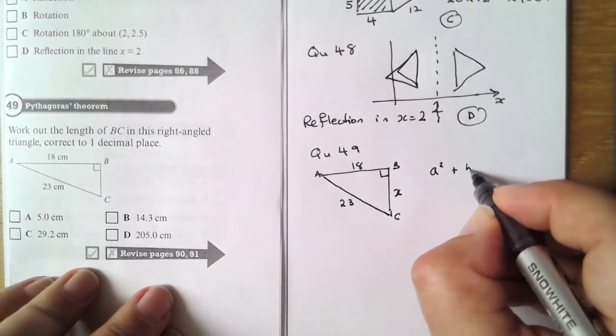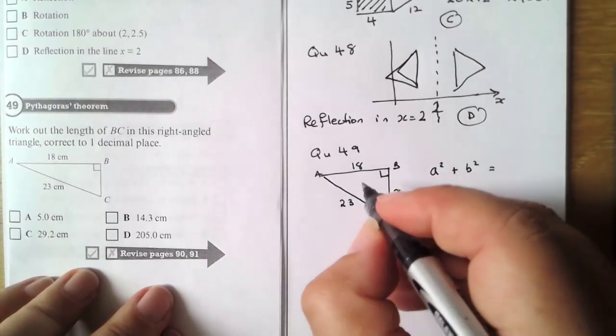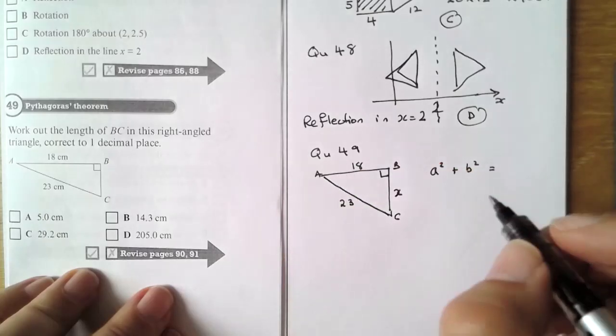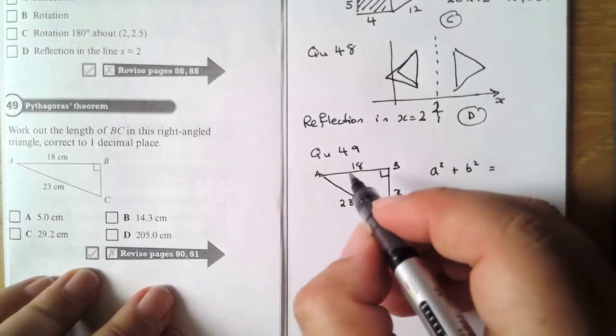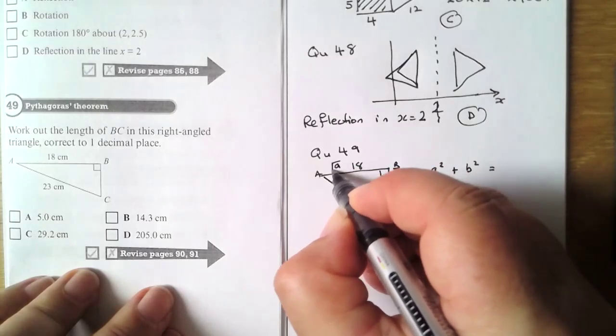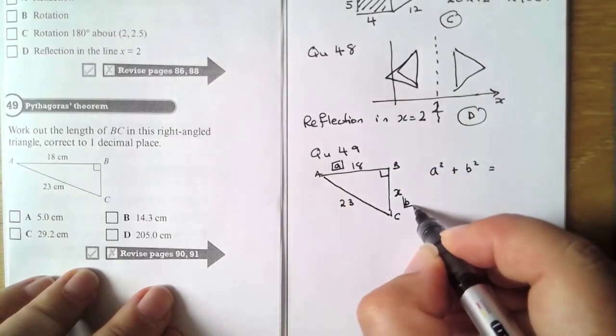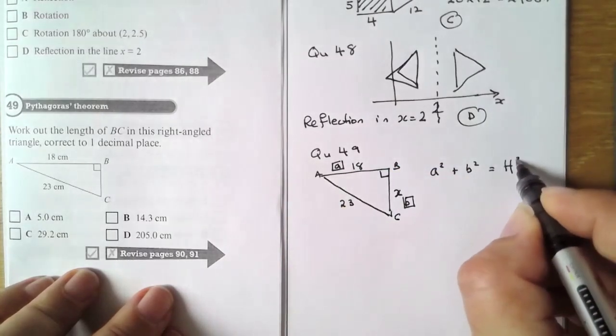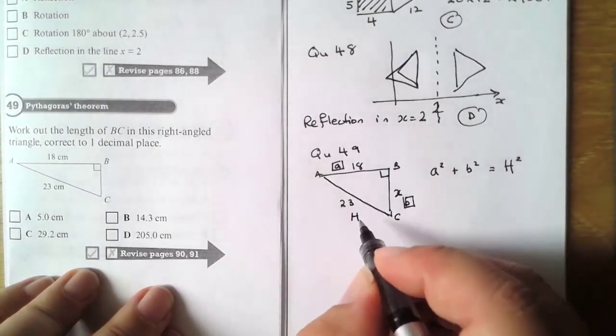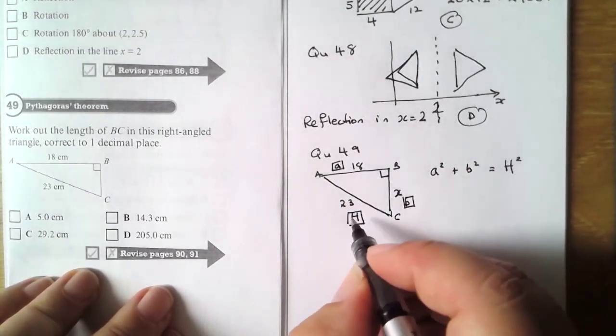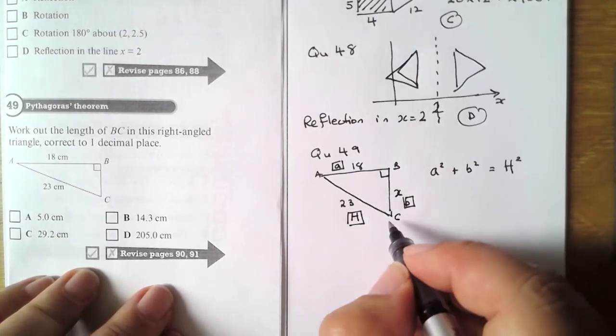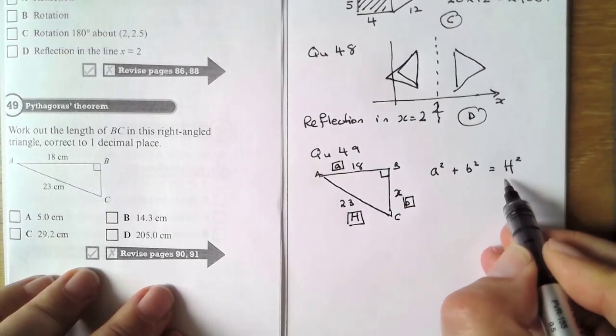A squared plus B squared equals, I'm going to call this, which way around did I do it? A is 18. This is A. This is B. I'm actually going to call it H squared. Some people call it C squared. I like H because it is also the hypotenuse when it comes to trigonometry. You can see it like this.